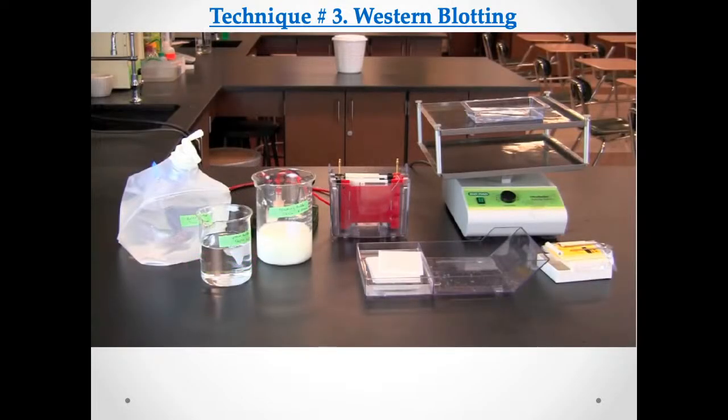In this video, you will learn how to perform a Western blot. A Western blot can be used to identify specific proteins in a sample and provide information about the protein size and relative abundance in the sample.